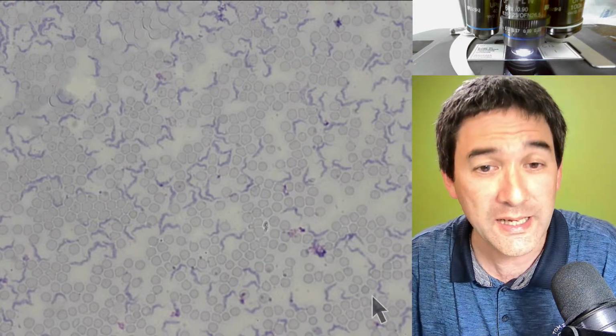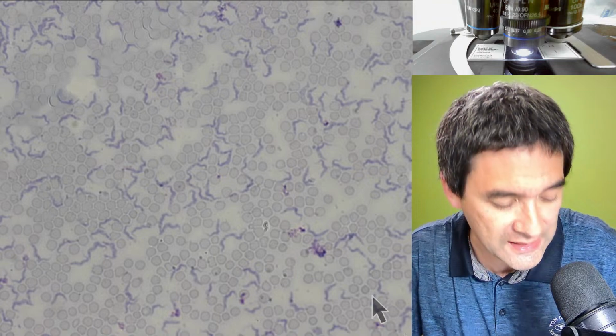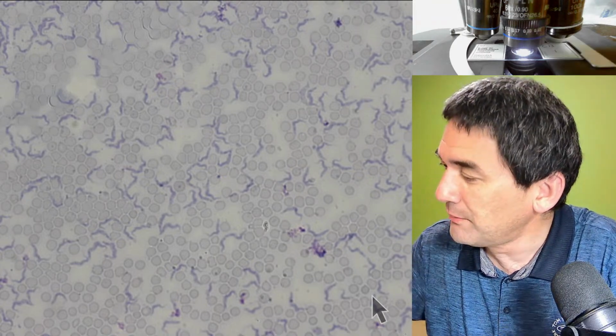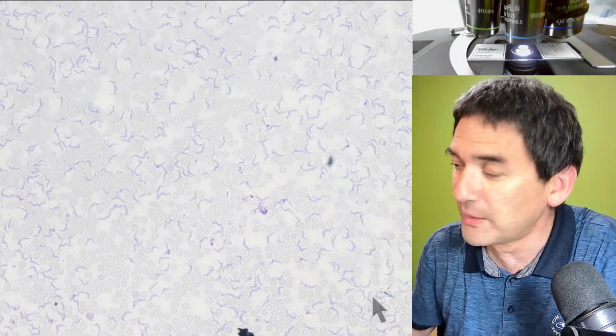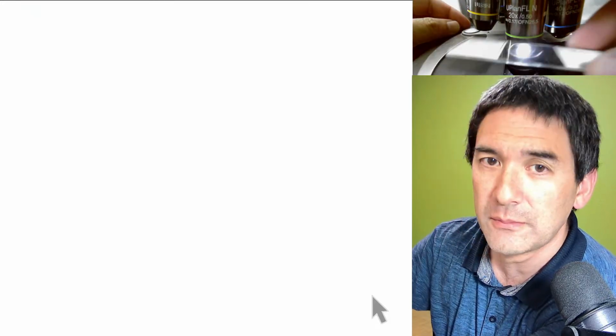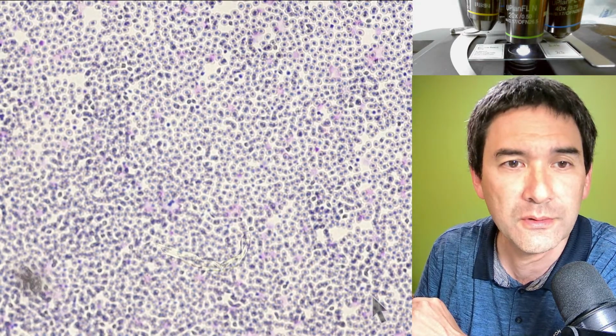And then last but not least, I've got another slide here, and this one is also one that I kind of like, because it shows a difference. What I'm going to show you now is the blood of a frog, so basically of an amphibian. Let me show you, because there is an interesting and important difference here.